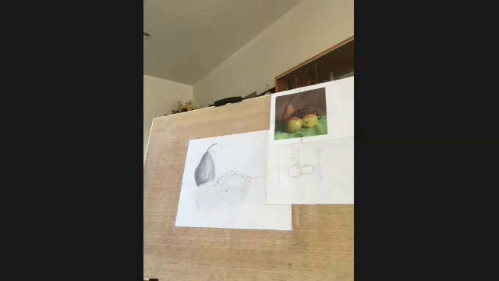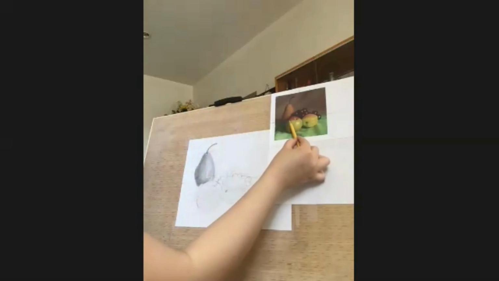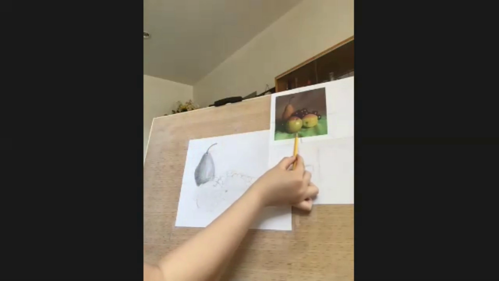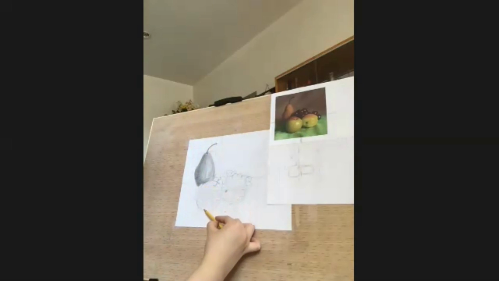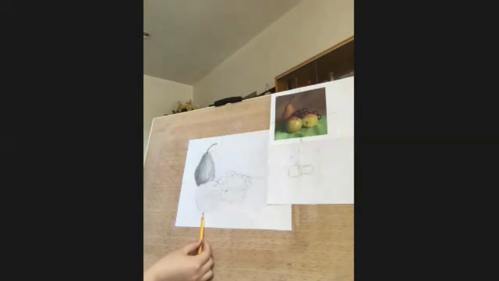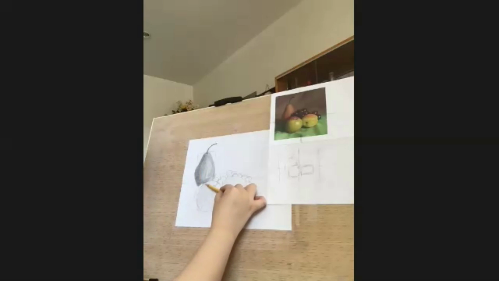All right, so the apple, we obviously know the highlight is this area right here. We just have to find the other part. So the darkest area of the apple is this side, right? The one that's not facing the sun. So it's going to be like this. It's the dark side of the apple. Obviously, the bottom part is the darkest, because that's where the shadow is. You draw a slight shadow area.